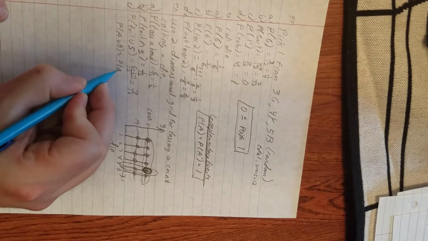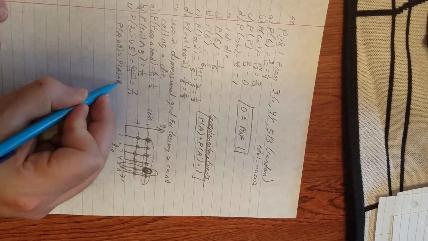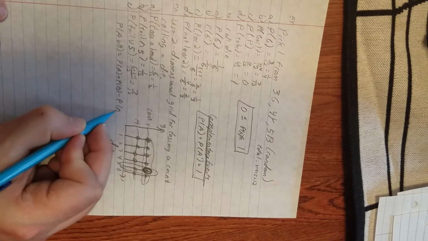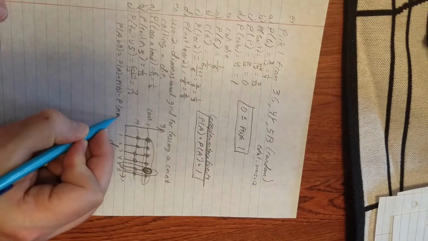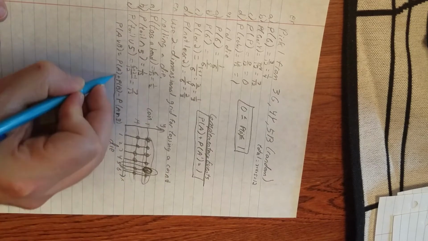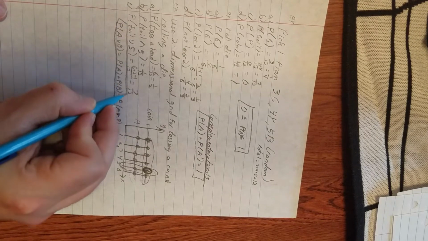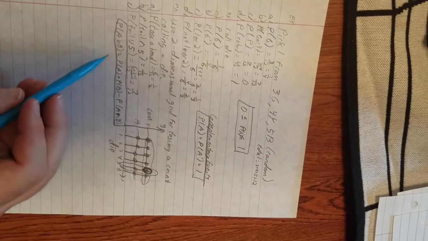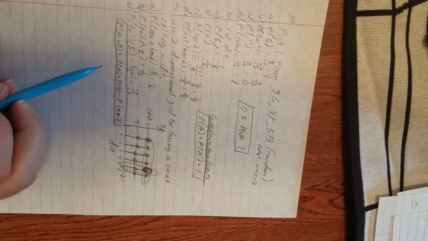It's the probability of A plus the probability of B, but then we have to subtract the probability of A and B. And we do need this formula for problems. Some problems you could do it several ways, like this problem, but there are times where we have to know this formula.